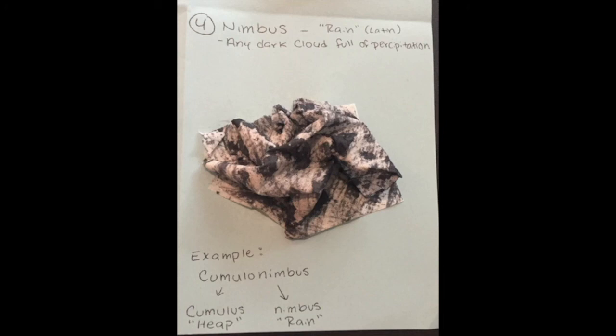It is cumulonimbus. And it's a compound, so it means we've brought together two words you're already familiar with, which is cumulus and nimbus. Again, cumulus means heap, and nimbus means rain. So when we see a cumulonimbus cloud, we're seeing a heap of rain.